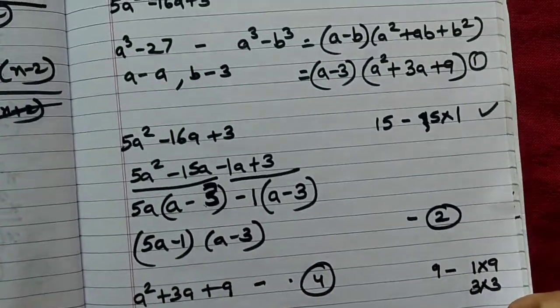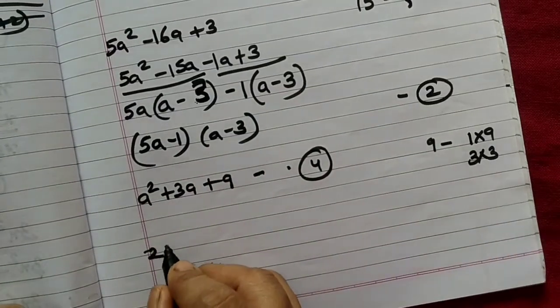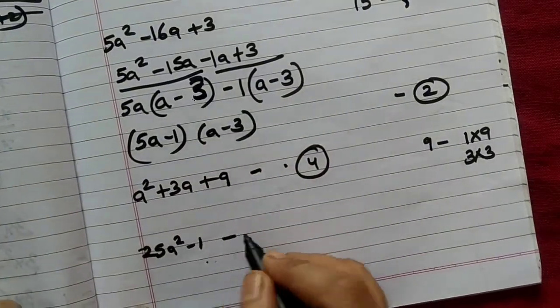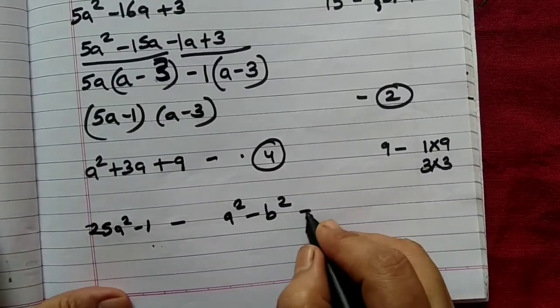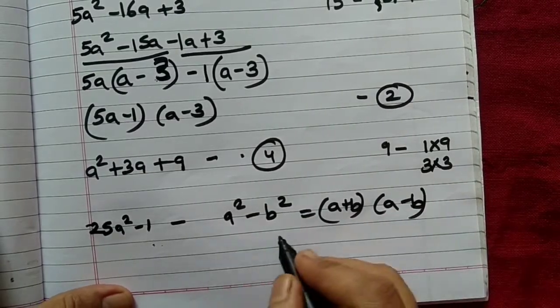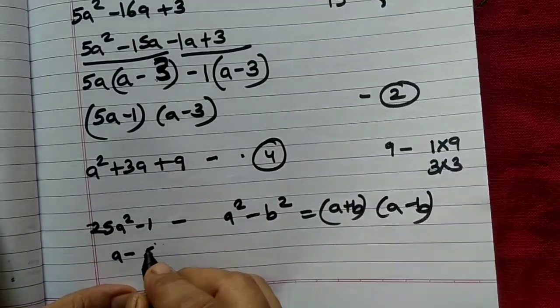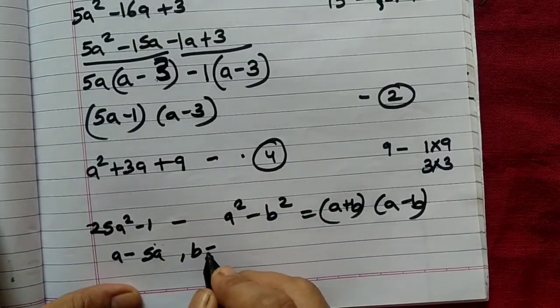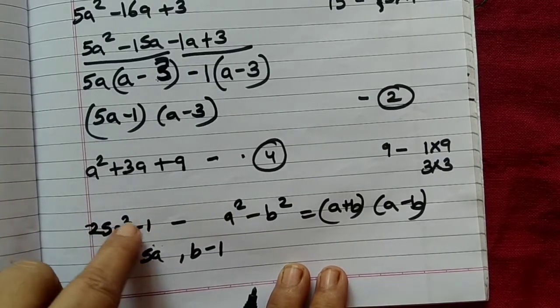Now let us take the third one, that is 25a square minus 1. Now this is in the form of a square minus b square, which is equal to a plus b into a minus b. So a is what here? This is 5a and b is 1. 1 square is 1, so even if they write 1, we have to take it as 1 square.